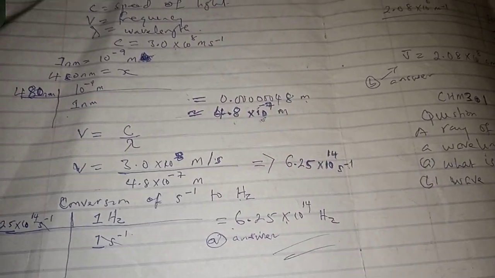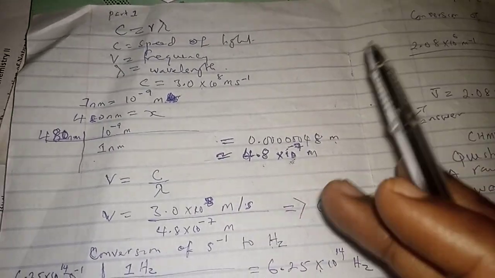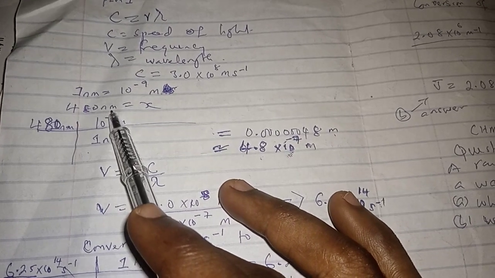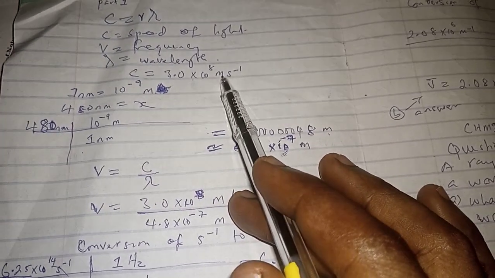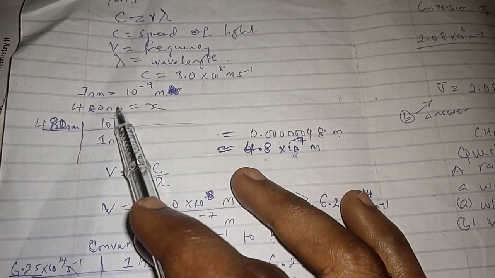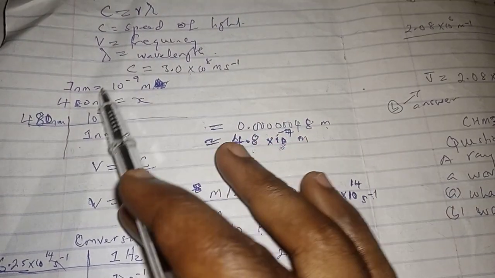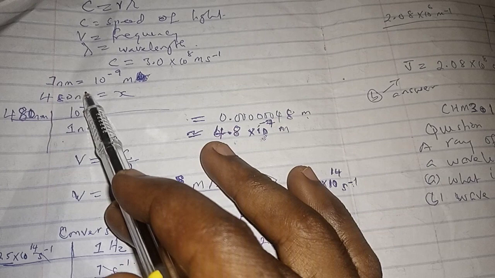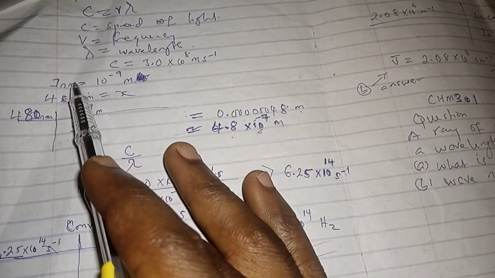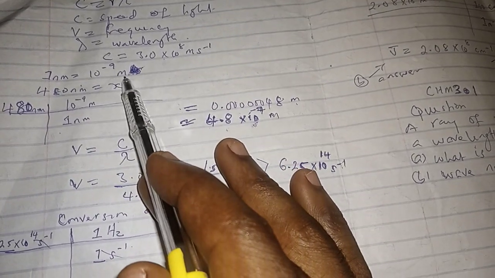And now, because we are given our wavelength in the question as 480 nanometer, there is a disparity between the units of wavelength and that of our speed of light, because we have a nanometer and we have a meter, so we have to convert one to the other. And since this is a constant, let's go with conversion of this, which can be varied. Now, here's a conversion factor. 1 nanometer is equal to 10 raised to the power of negative 9 meter.